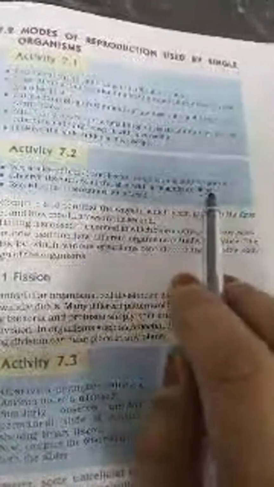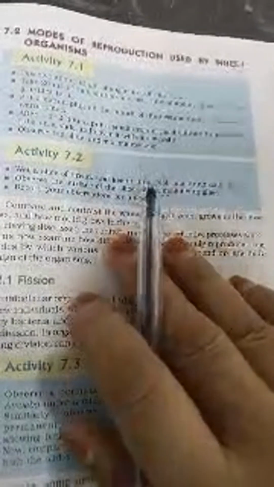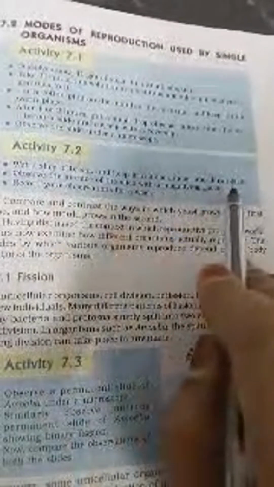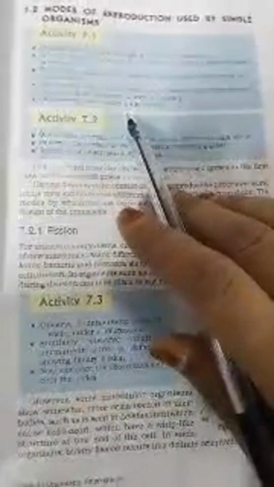The second activity: wet a slice of bread and keep it in a cool, moist and dark place. We need to take one slice of bread and keep it in a cool place that is moist and dark. Observe the surface of the slice with a magnifying glass, and record your observation for a week. We need to continue until we get some results. Next, compare and contrast the ways in which yeast grows in the first case and how mold grows in the second. Both activities are responsible for the growth of fungi.